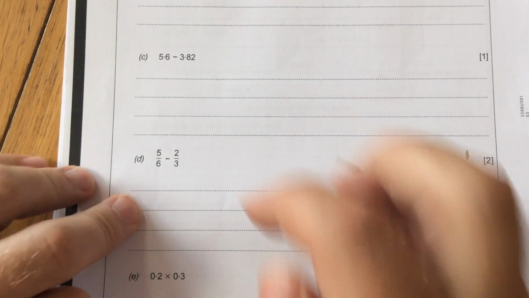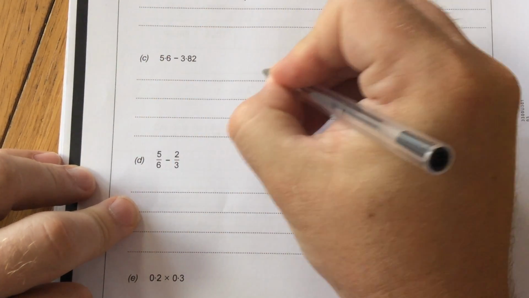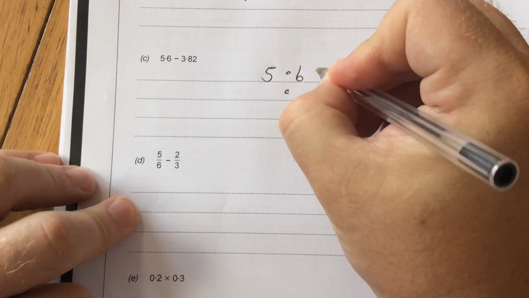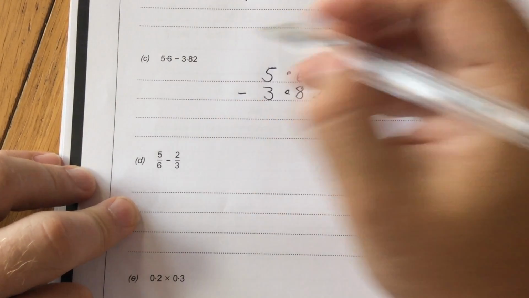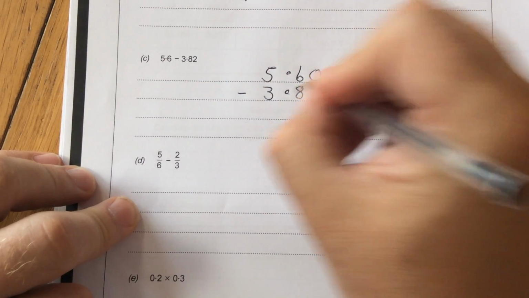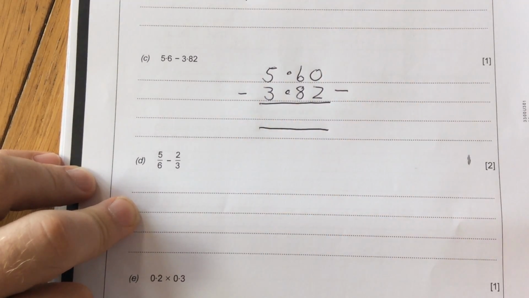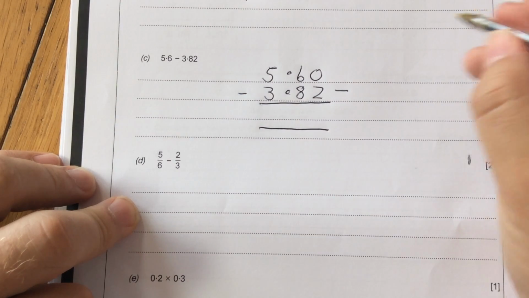When you're subtracting, you line up the decimal points. The first number goes on top, the biggest one. 5.6 take away 3.82. Because there's a missing number there, I've got to put a 0. So it becomes 5.60 take away 3.82.